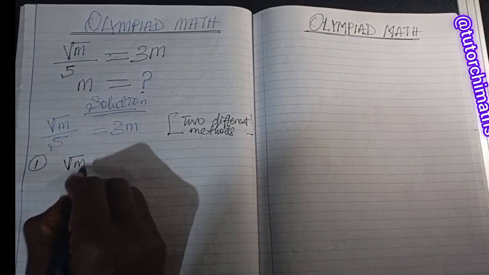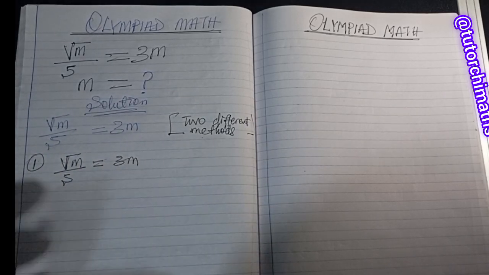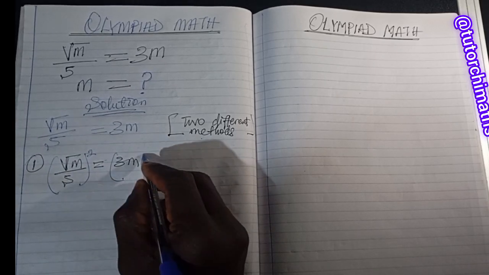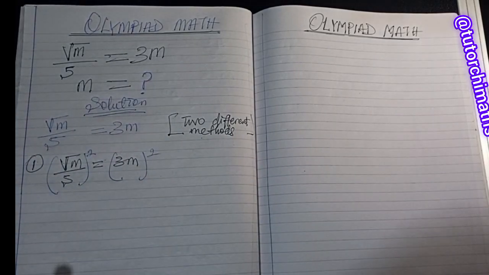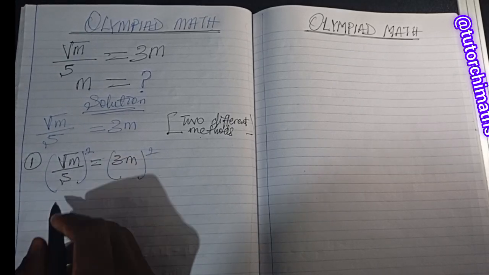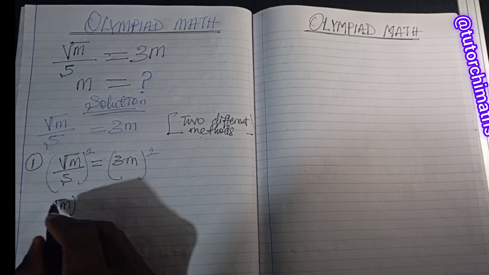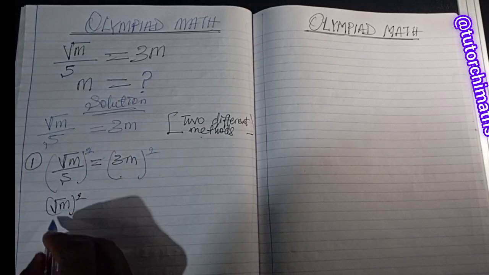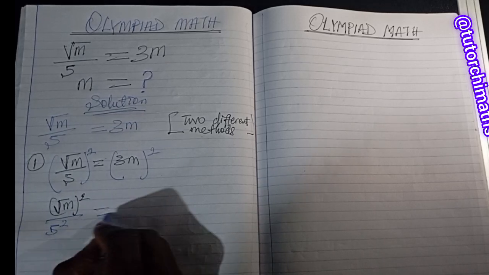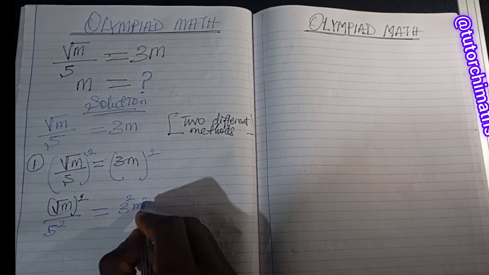We have root m over 5 equals 3m. See what I'm going to do? I'm going to square both sides. This is 2, then this is raised to power 2. So over here, what I will be having is root m all raised to power 2, then divided by 5 all raised to power 2. This is equals to 3m, that is 3 square and m square.